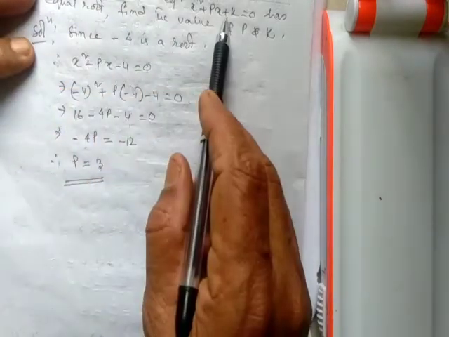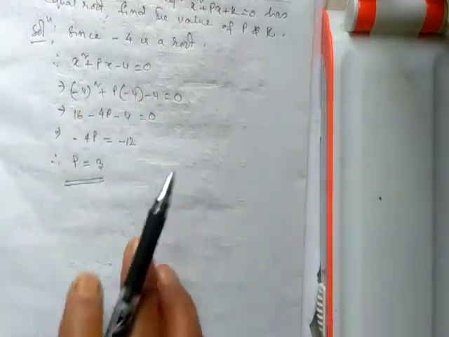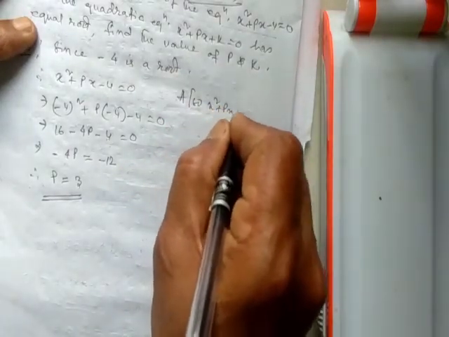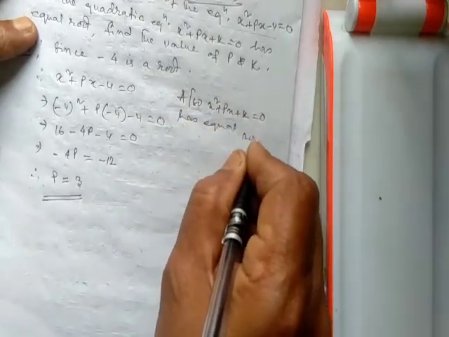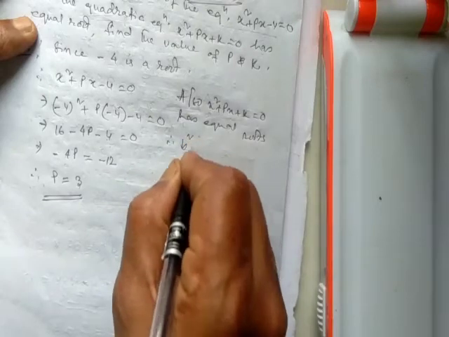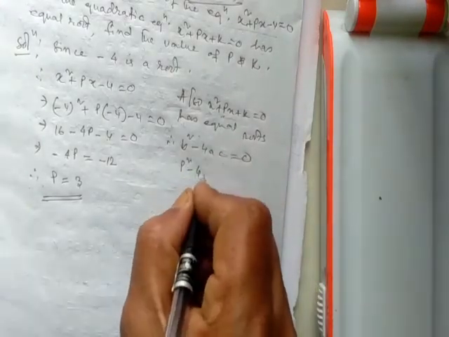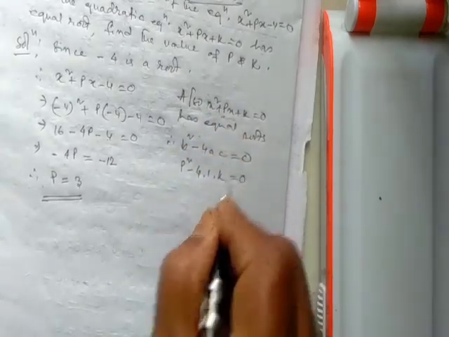Now again, the quadratic equation has equal roots. So when they have equal roots, the discriminant is equal to 0. Also x square plus px plus k is equal to 0 has equal roots. Therefore b square minus 4ac is equal to 0. Now b square means how much? P square. Minus 4 into a is how much? 1. C is how much? K is equal to 0.